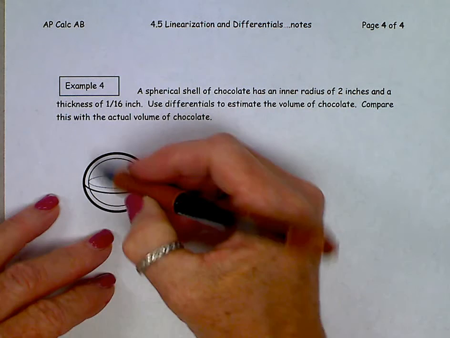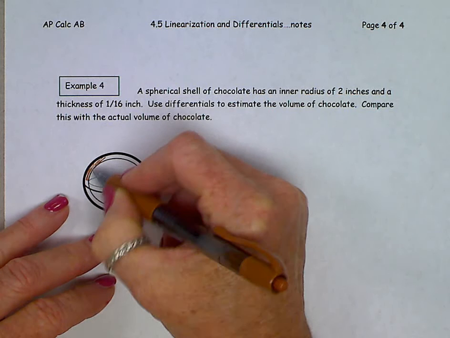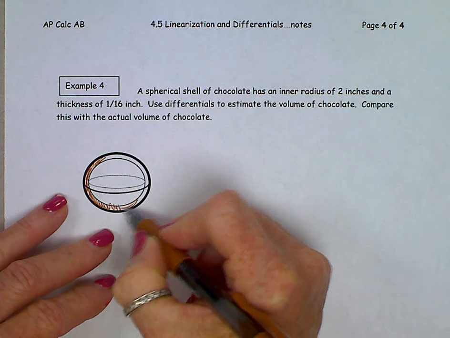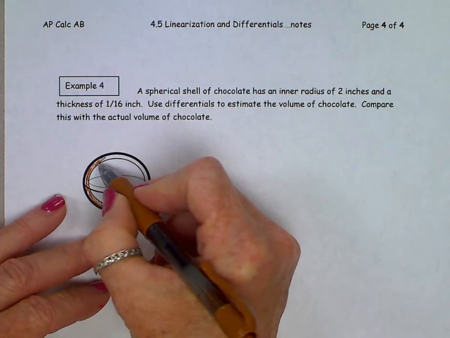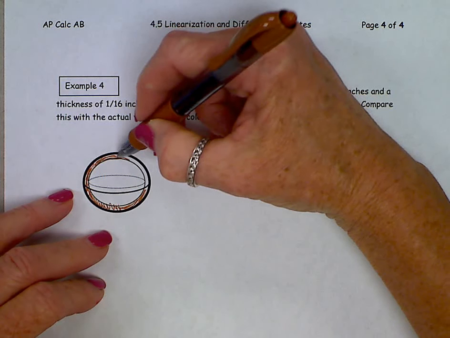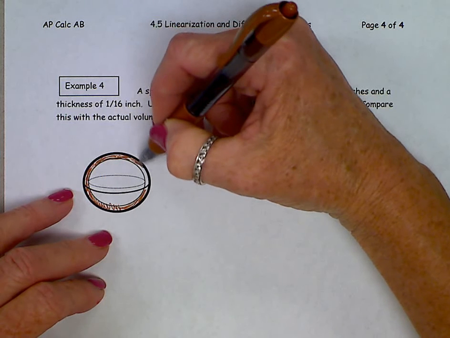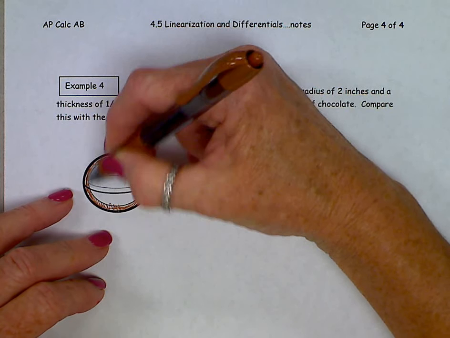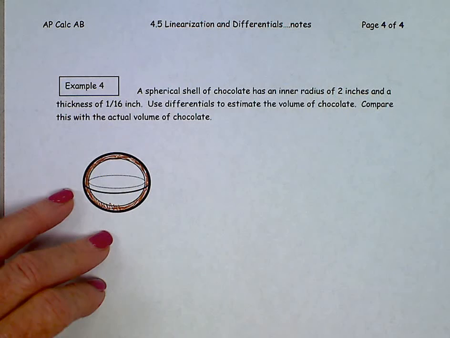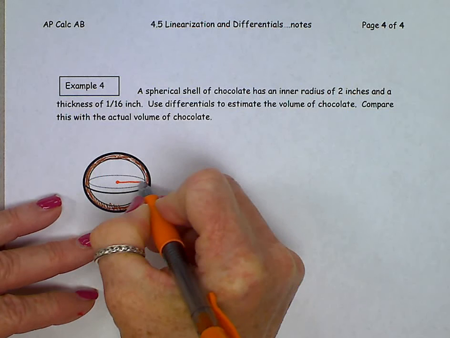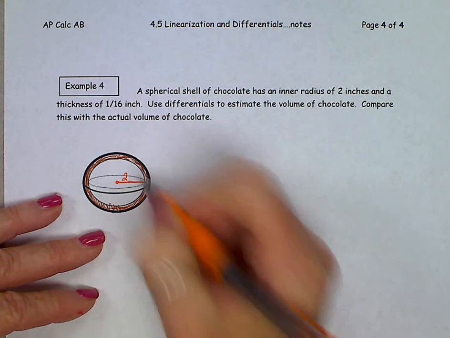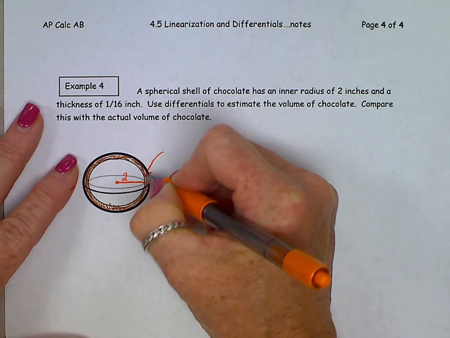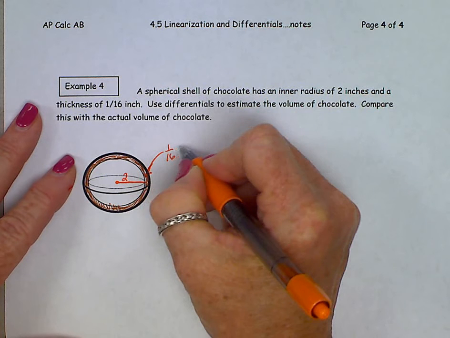So what's happening is we have this shell of chocolate, so a sphere of chocolate, but it's hollow on the inside. If any of you have heard of the Nestle Wonder Balls, this is a beautiful example for that. So this is all chocolate out here. And the inside radius is 2 inches, and the thickness of that chocolate is 1/16 inch.